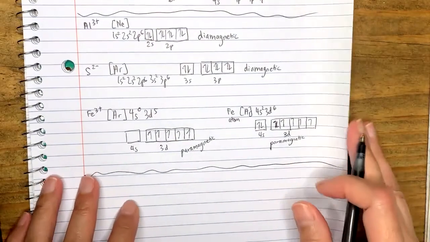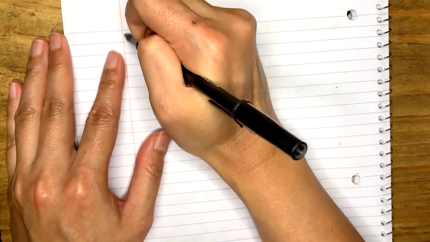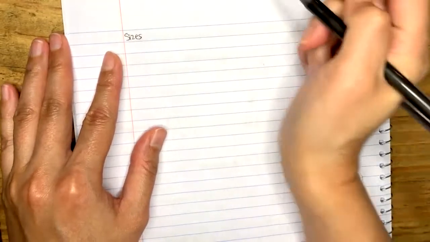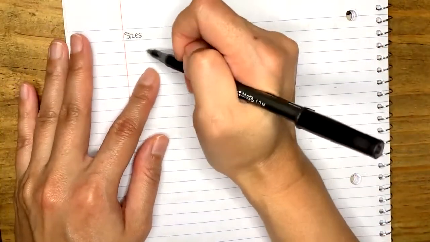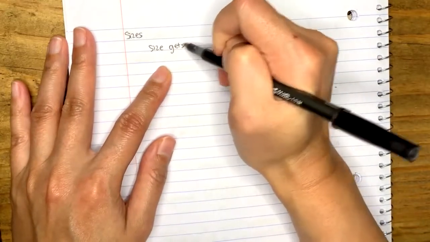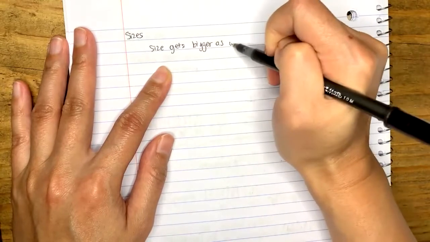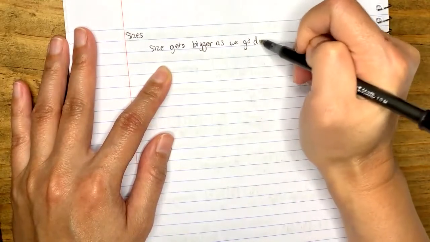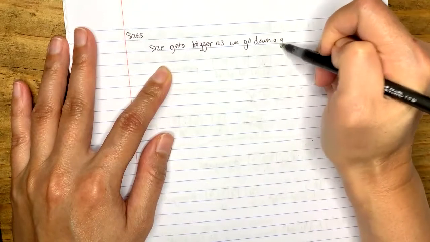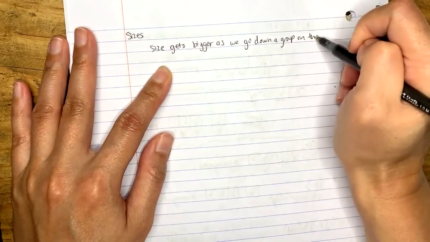So let's do this. First trend we want to talk about is sizes. Size of atom gets bigger as we go down a group on the periodic table.